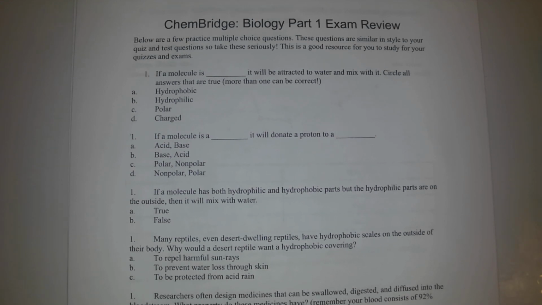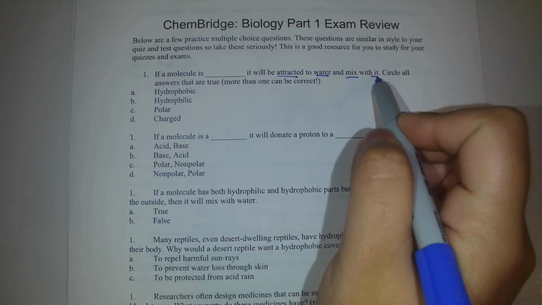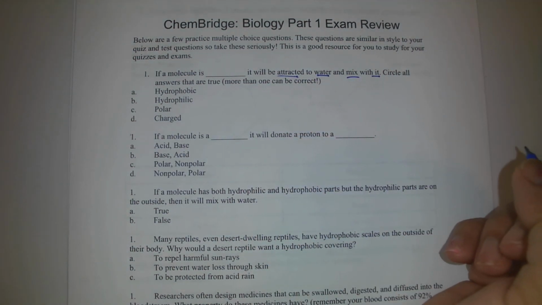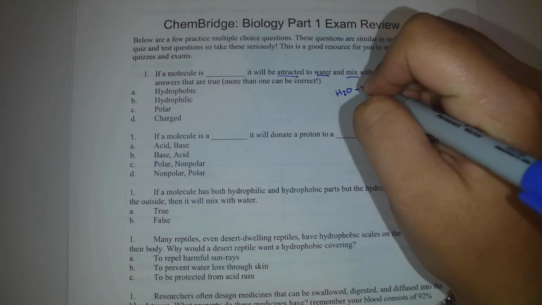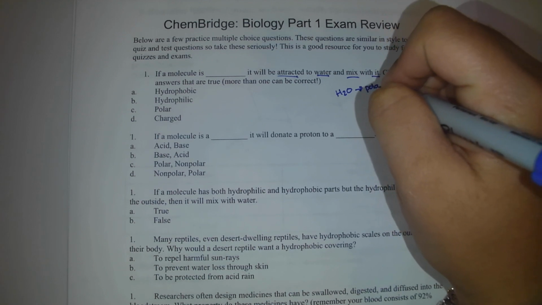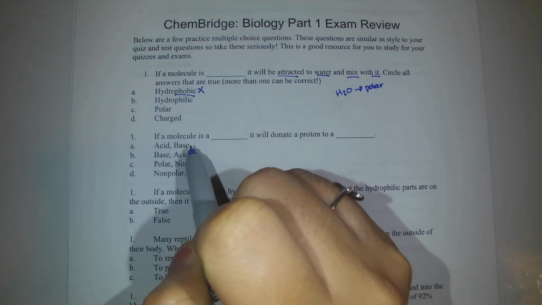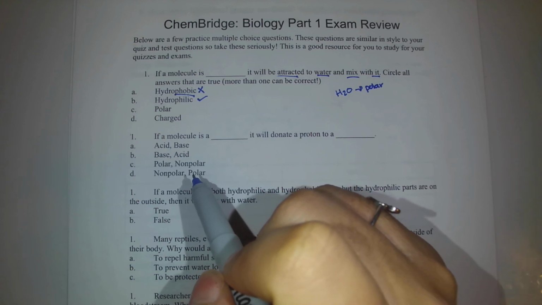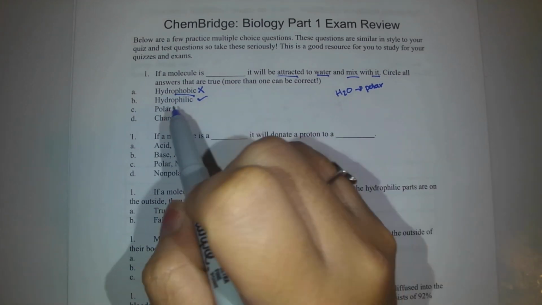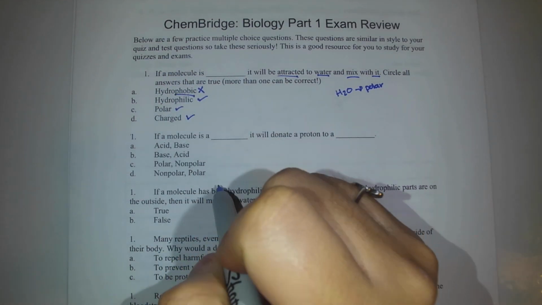For the first question, if this molecule is a blank, it will be attracted to water. So attracted to water and mix with it. We remember like dissolves like, or like mixes with like. Water is polar. Those of you in my class should definitely know this. Water is polar. So phobic means scared of water. It is not scared. Hydrophilic, yes. Hydrophilic substances dissolve or mix with water. Polar, remember water is polar, yes. And then there's also charges whenever you have water. So that will be it.